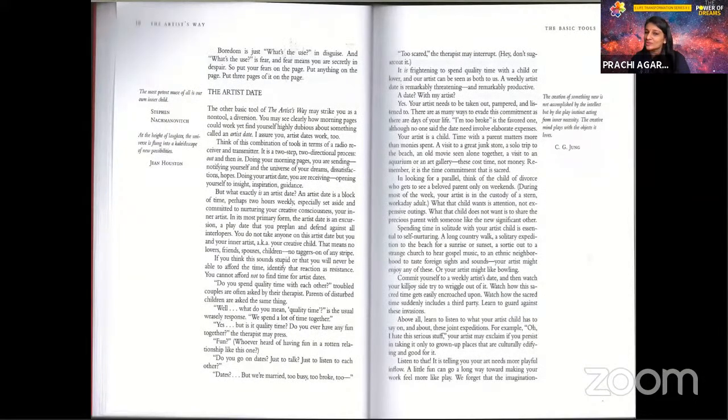A long country walk, a solitary expedition to the beach for a sunrise or sunset, a sortie out to a strange church to hear gospel music, to an ethnic neighborhood to taste foreign sights and sounds. Your artist might enjoy any of these, or your artist might like bowling. Commit yourself to a weekly artist date and then watch your killjoy side try to wriggle out of it.